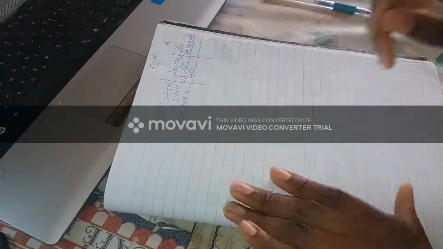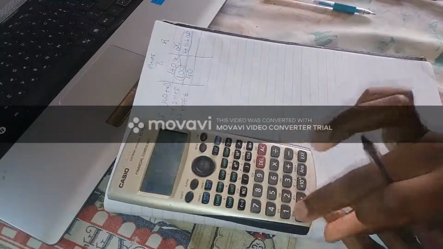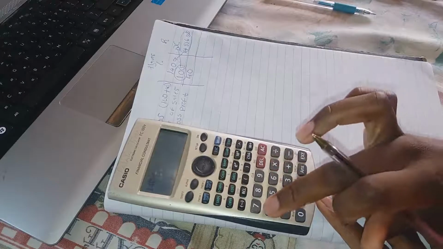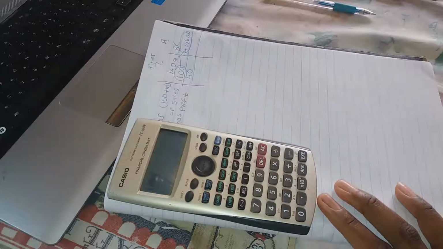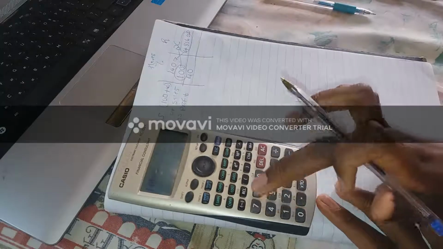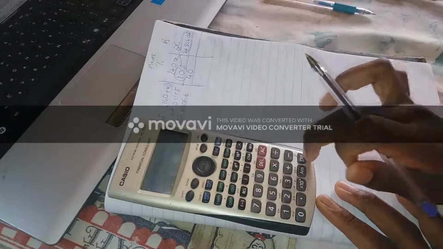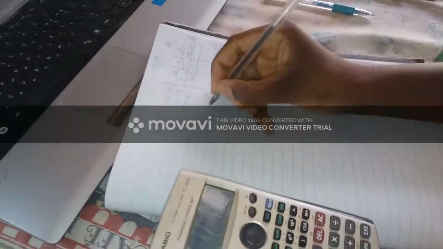Let me do the magic in my calculator. You don't multiply it as 140%, you multiply it as a number. So it will be 140 multiplied by 4,856,000.